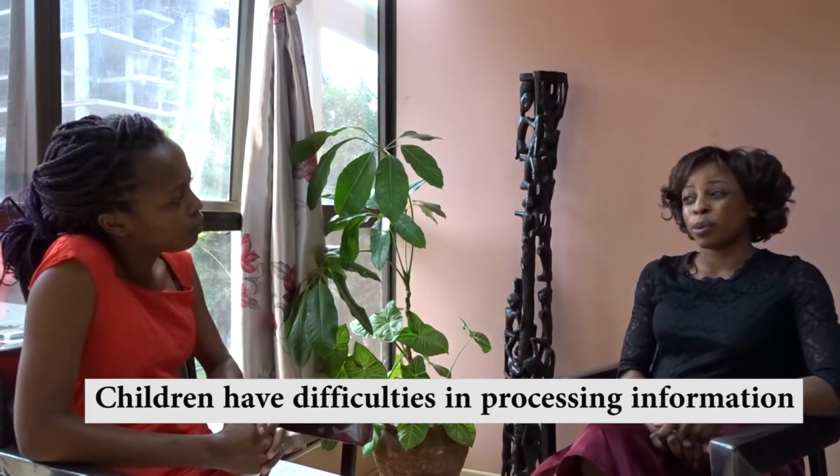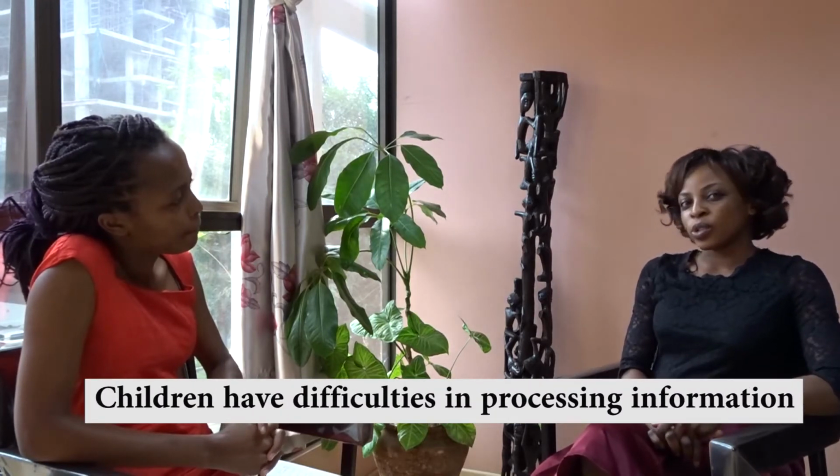Children who are born autistic may have difficulties in how they process information, and this is not really about them being slow or having dyslexia or dysgraphia or a learning disorder. It can occur with these particular disorders, but how the brain of a person who has autism processes information is very, very different. Because of that, they may have a bit of difficulty in understanding some concepts.